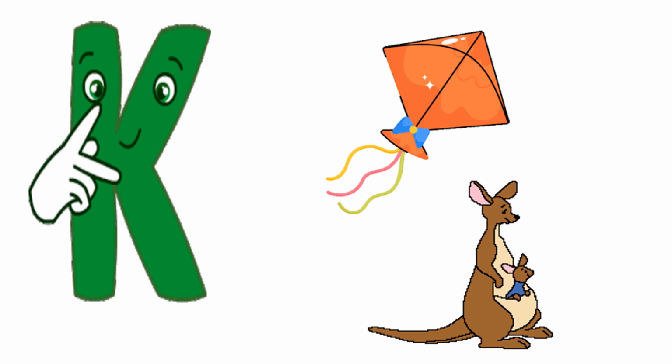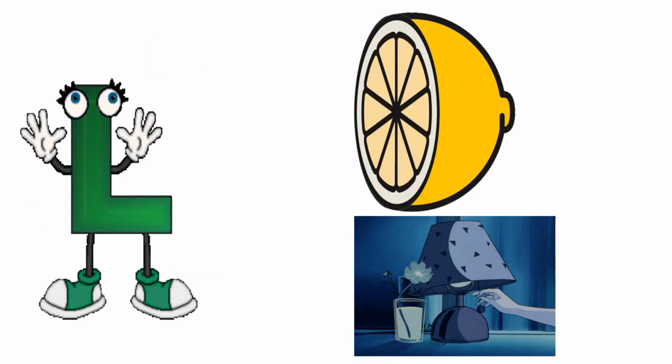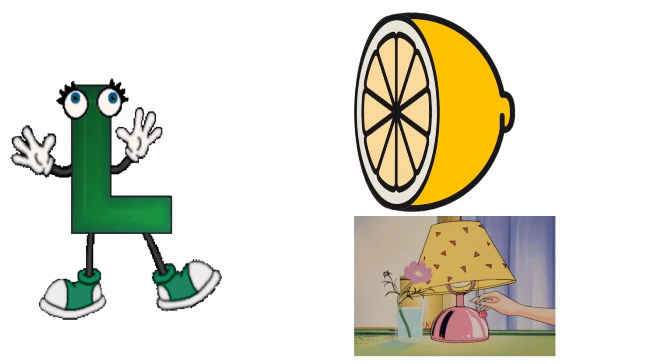So our next alphabet is K. K says K. What is the phonetic sound of K? K. K, kite. K, kangaroo. So in all these words, which sound is coming? K.